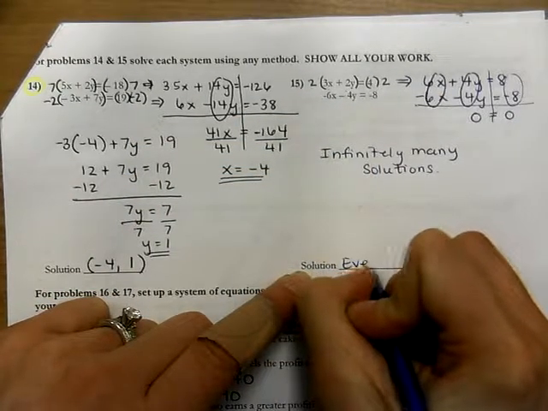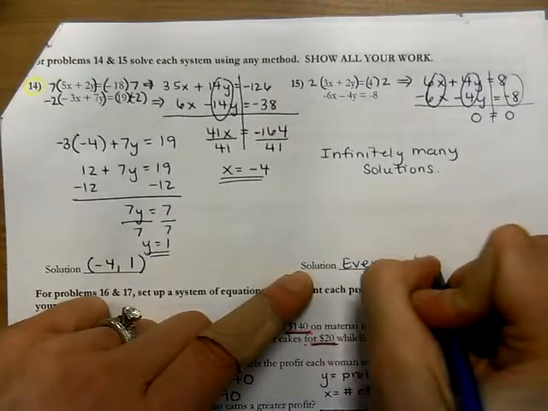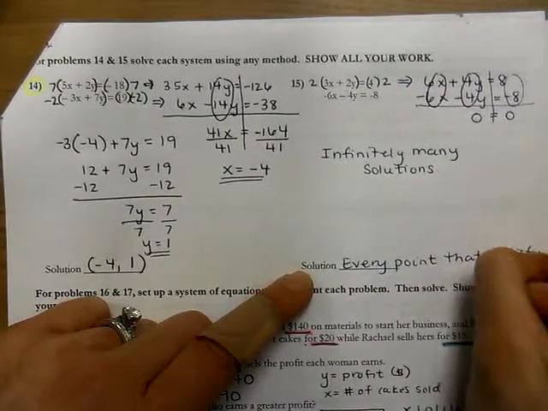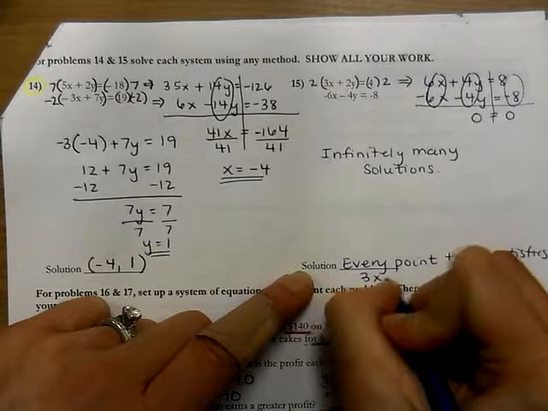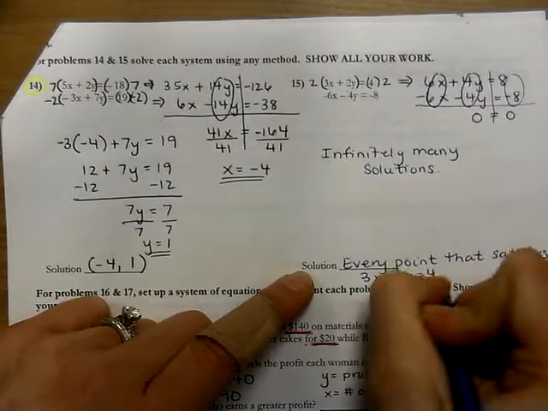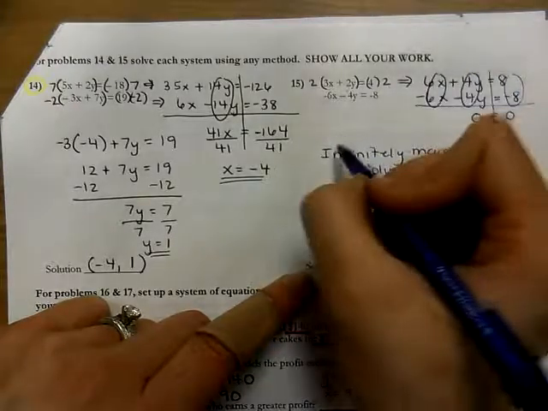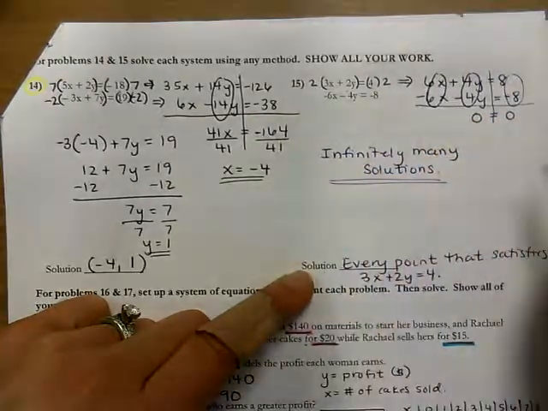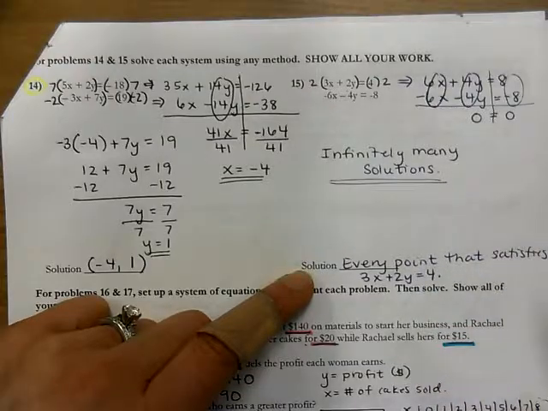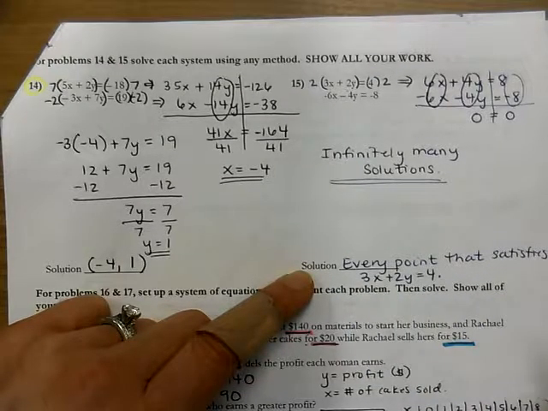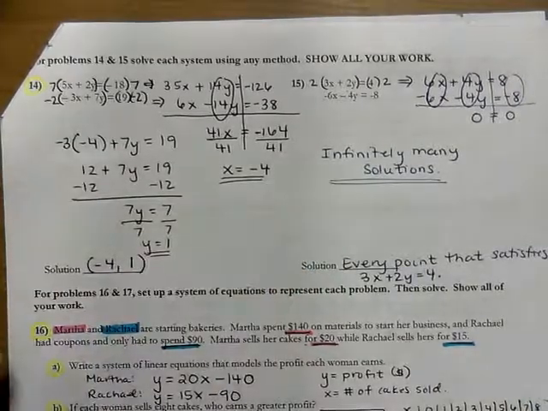Now, if it wants to know what the solutions are, because it's saying solve, the solutions would be every point that satisfies 3x plus 2y equals 4, or that satisfies the other one because they are multiples of one another. If you say infinitely many solutions, that would be just fine. But if it's asking us to solve, really we're asking what are the solutions, and any point on that line or any point that satisfies this equation would be a solution.